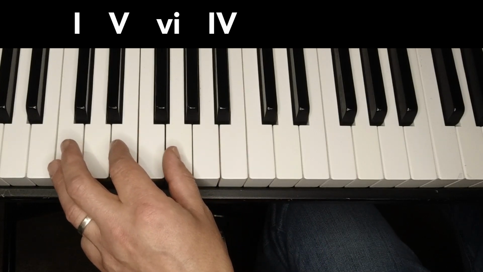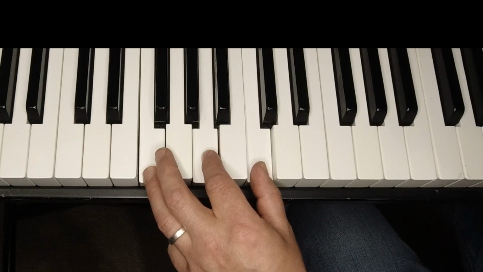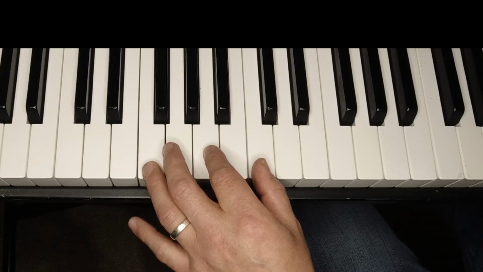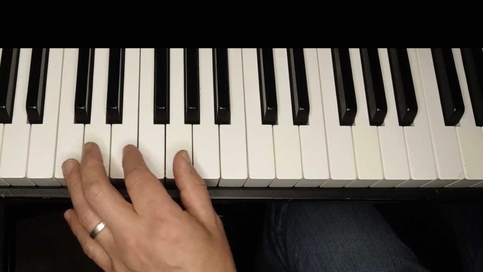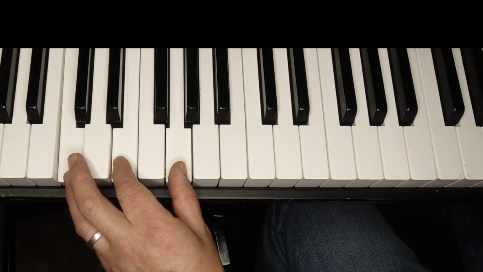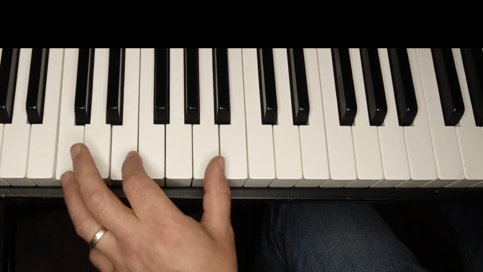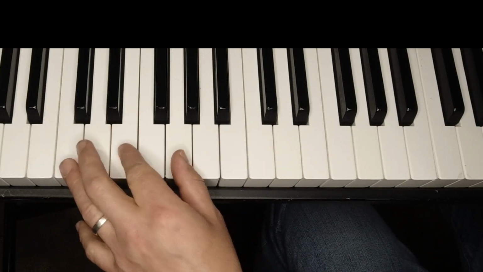Now it's important that we don't play it like this. It's theoretically not very nice, and actually it doesn't sound very nice either. It's much better to actually change the order of the notes that we've got in the chord. It's also far less work. So let's just go through that.